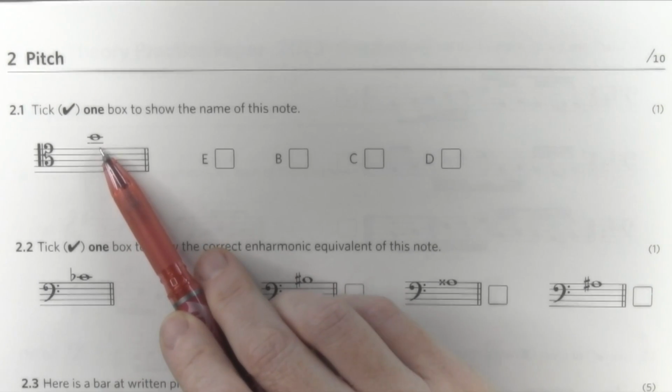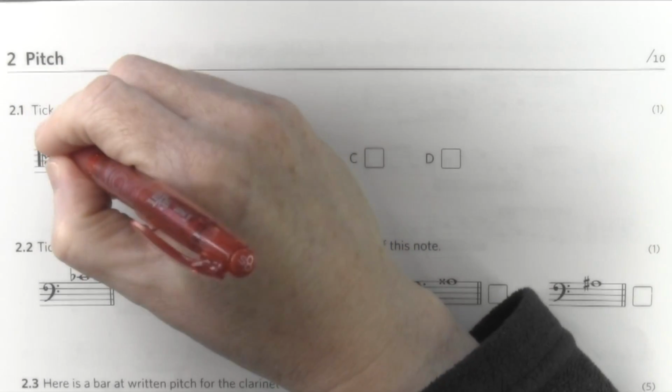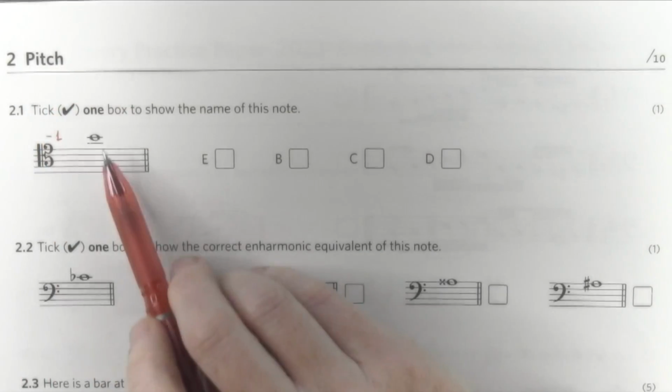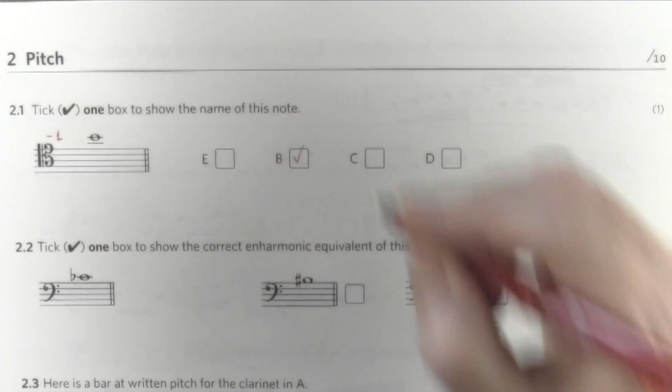If you have watched my videos about clefs, there are 4, and I linked them below and on the card up here. You should know that the tenor clef is treble minus 1. So this note in treble clef would be Do, C, minus 1 is B.